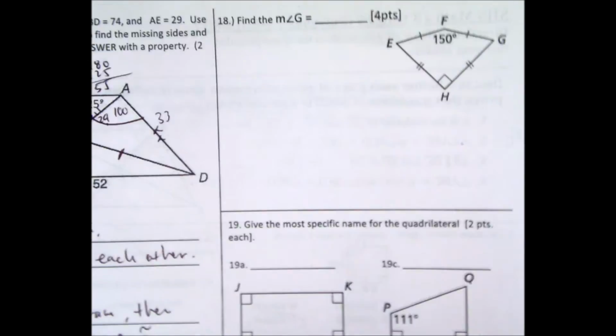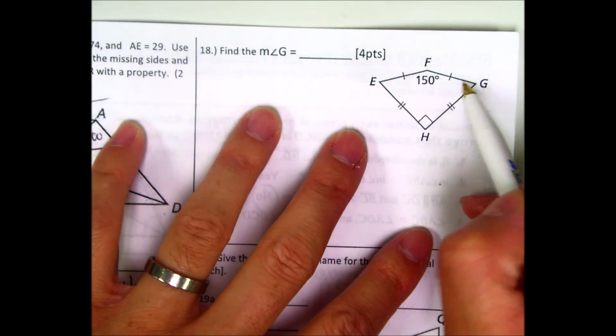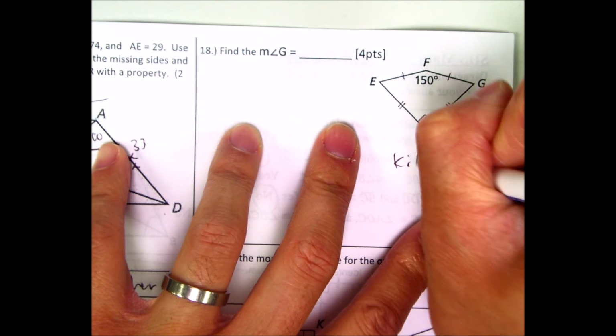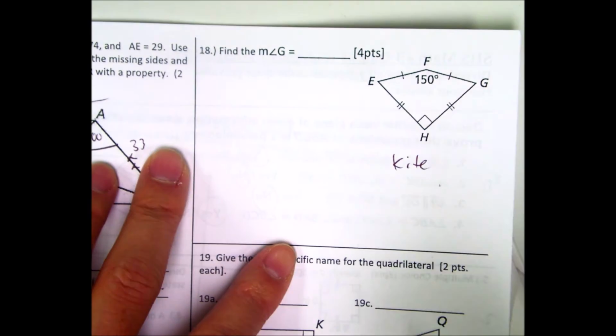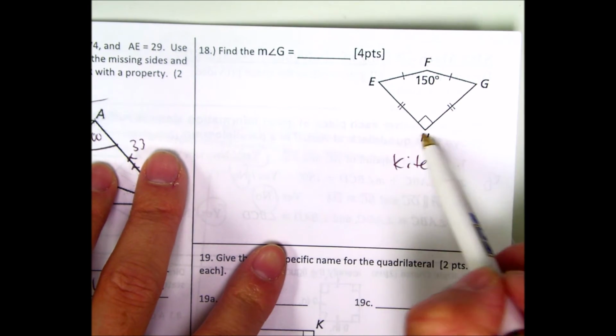Alright, let's go up to this question up here. I have a picture here. I have two consecutive sides that are congruent. That is called a kite. So you should be looking for your properties of a kite. In a kite, two consecutive sides are congruent.